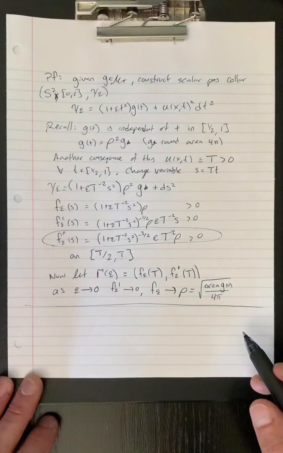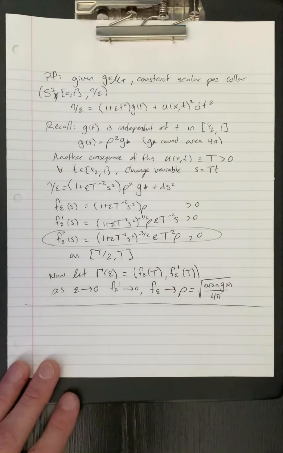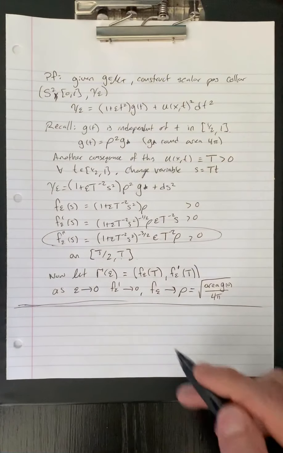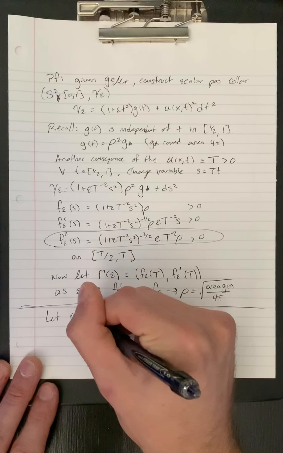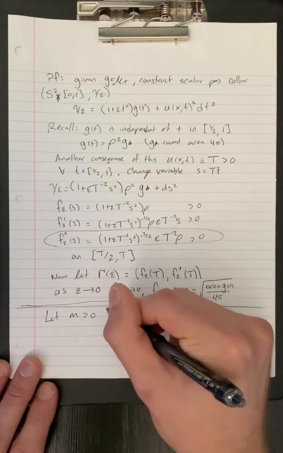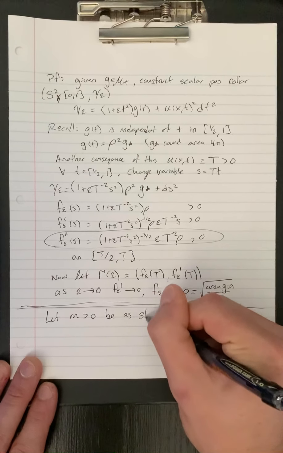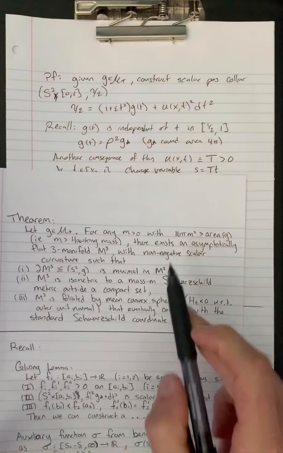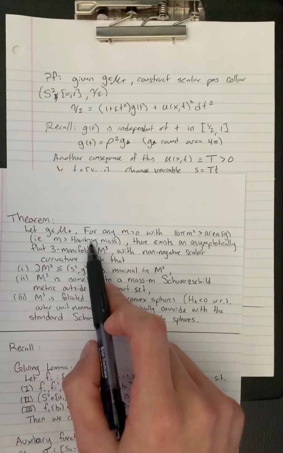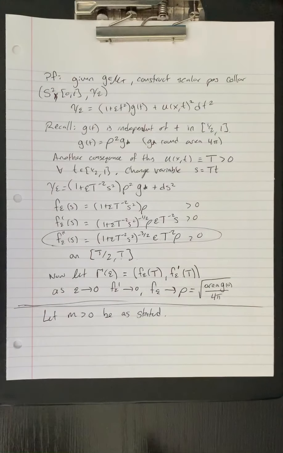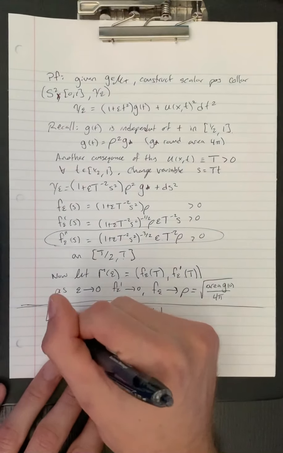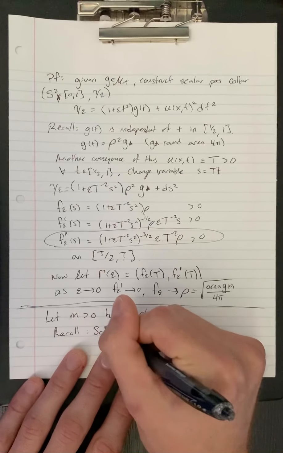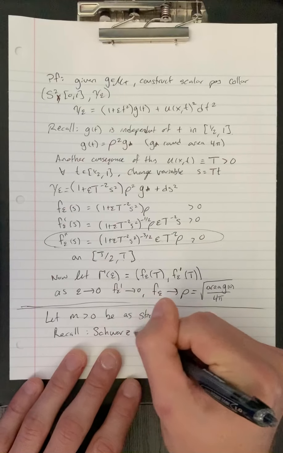Now we want to switch gears. We want to look at what the other function is going to be on the other interval. So let m bigger than 0 be as stated. Recall that m is just bigger than this Hawking mass. And recall the Schwarzschild metric, I spell this wrong every time.